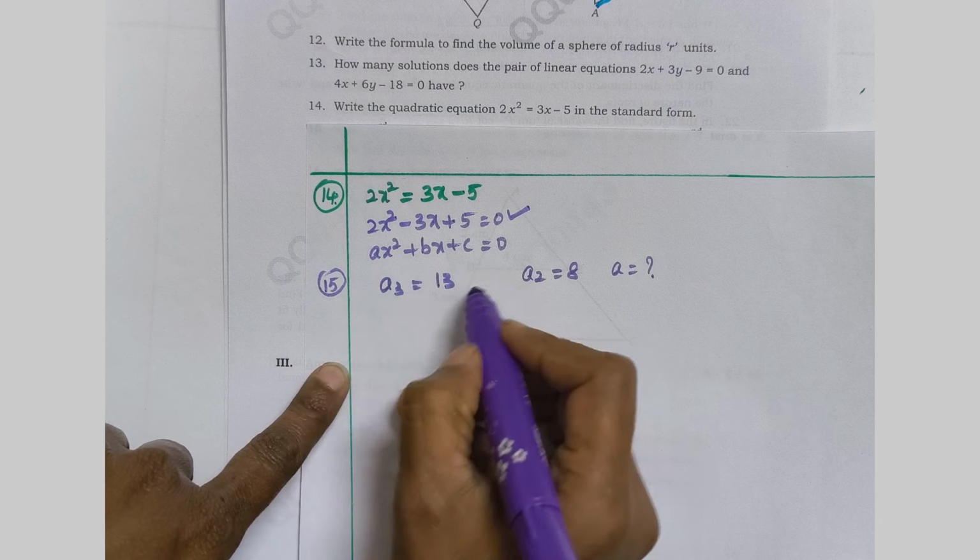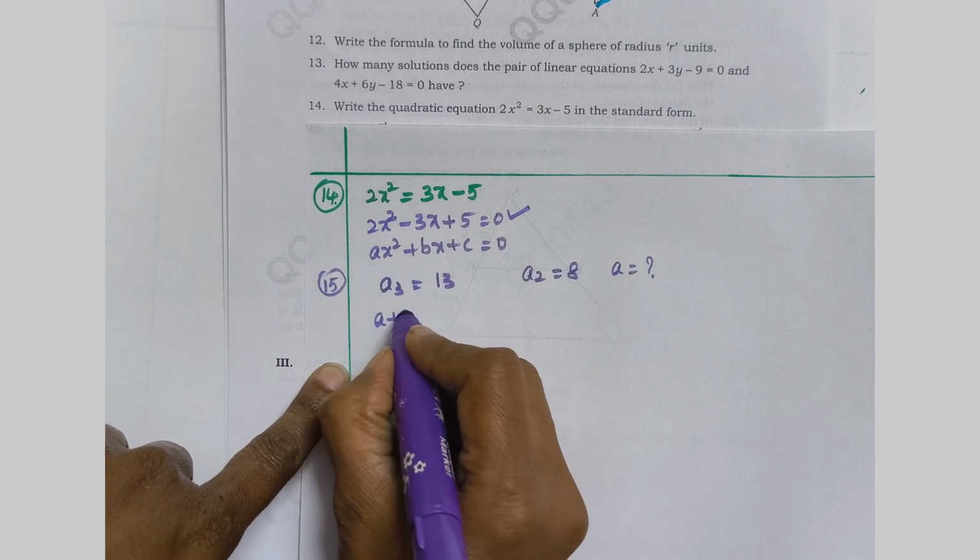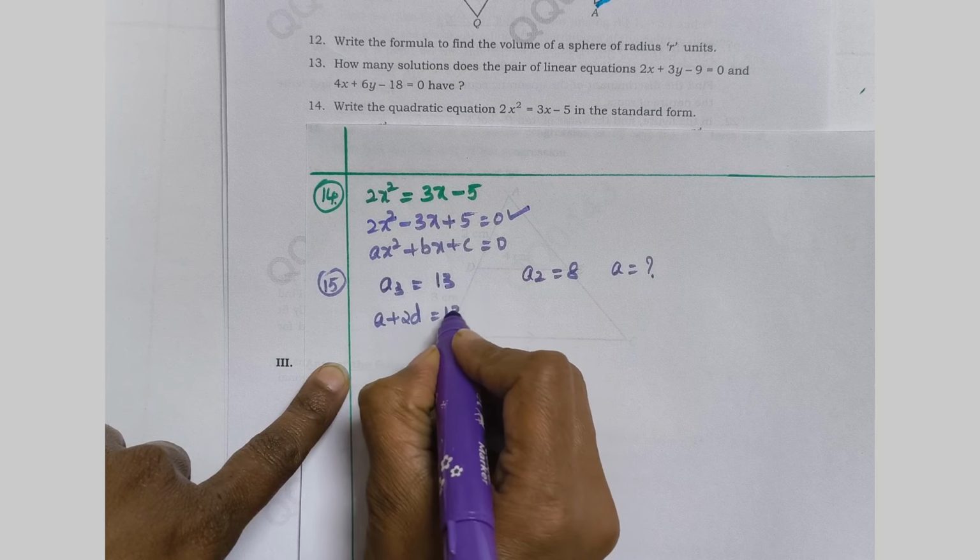Okay. Now see here, A3 means how can we write? A plus 2D is equal to 13.